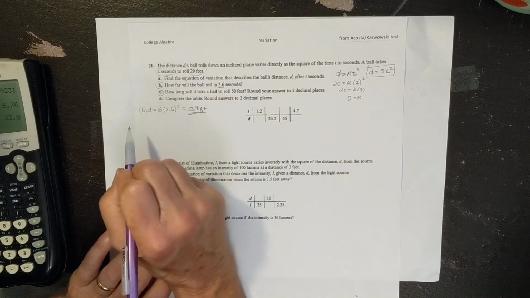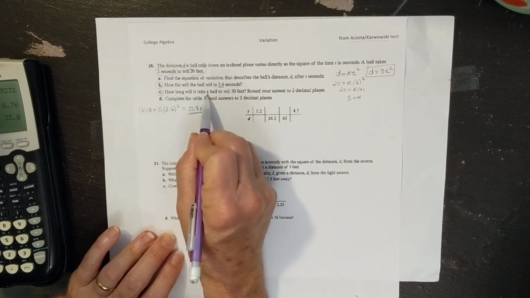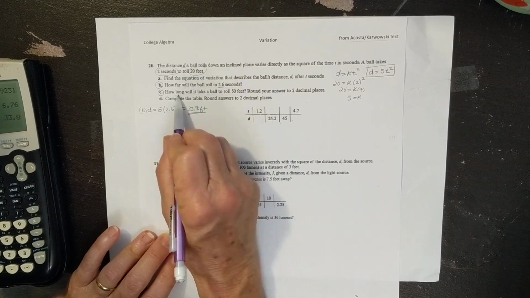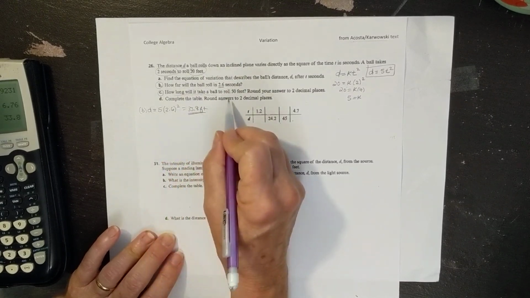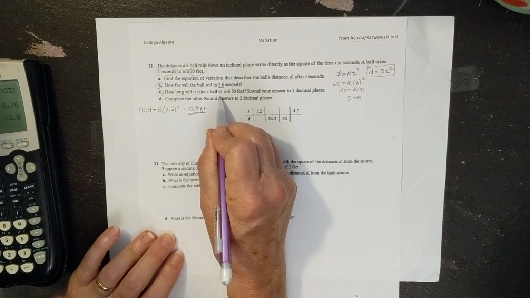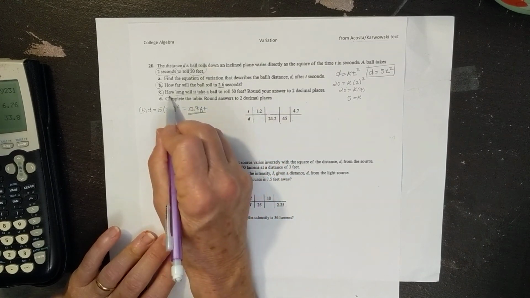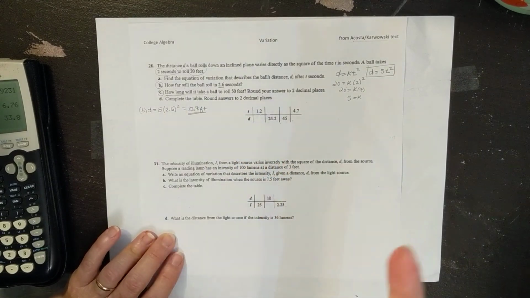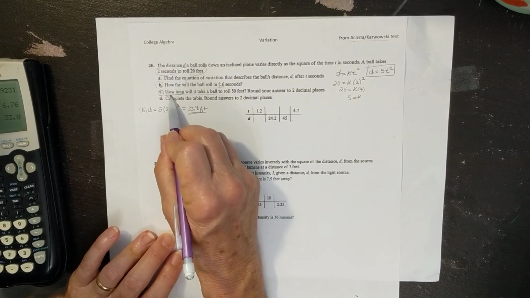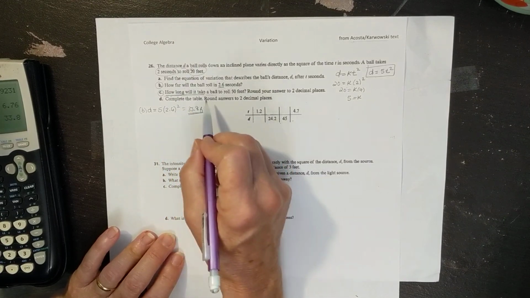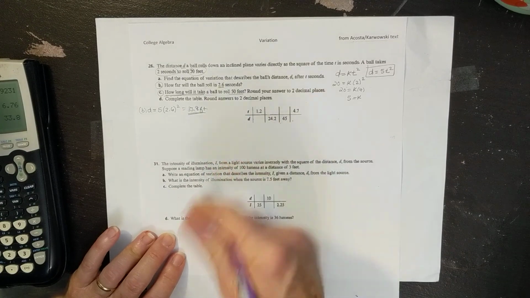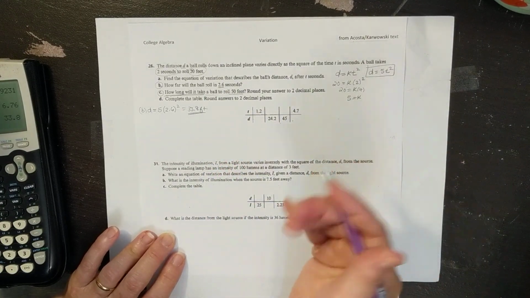C, how long will it take a ball to roll 50 feet? They gave us the distance, they want us to find t.